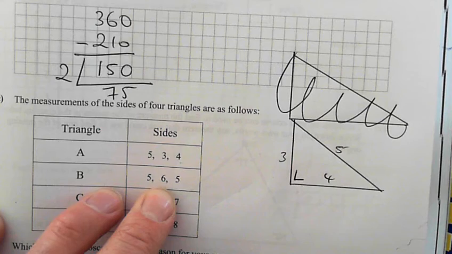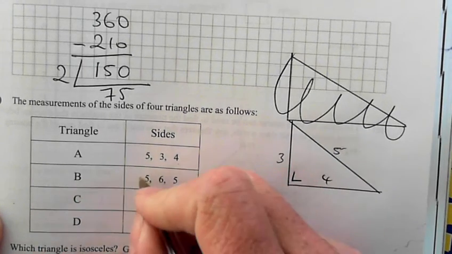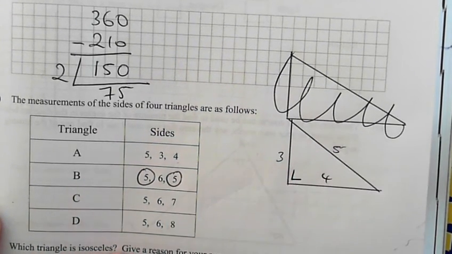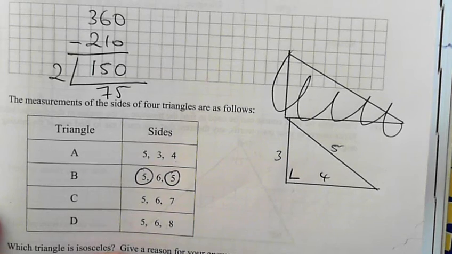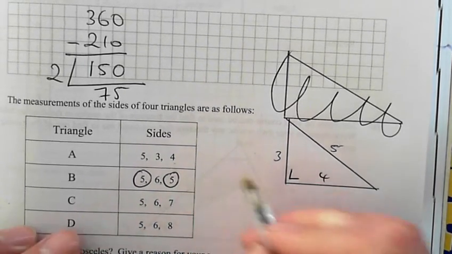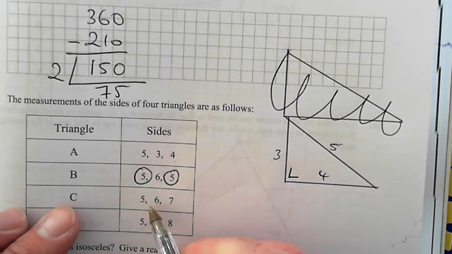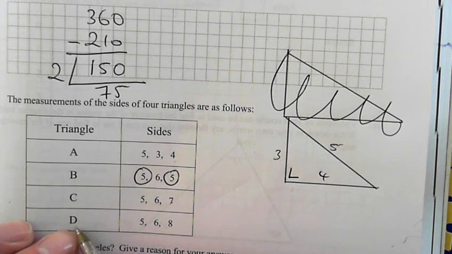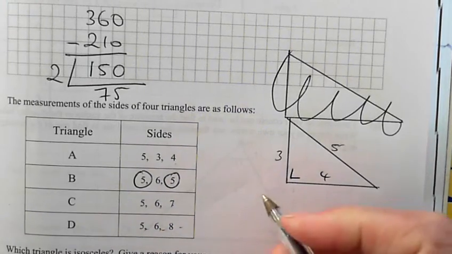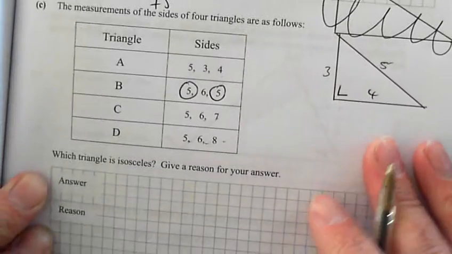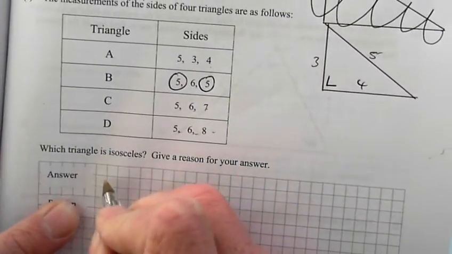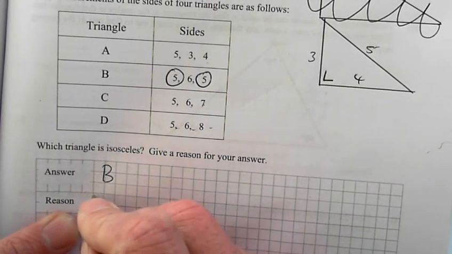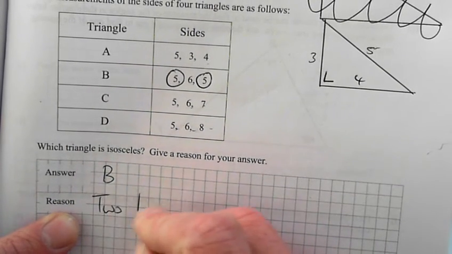B, 5, 6, 5. Two sides are equal in length. Okay, what type of triangle is that? Isosceles. C, 3 different lengths. And D, 3 different lengths. So which one is the isosceles is the question? B. The answer? So it has 2 lengths that are equal.